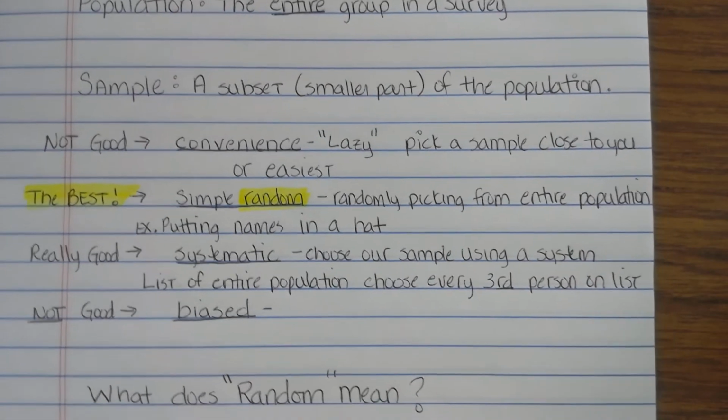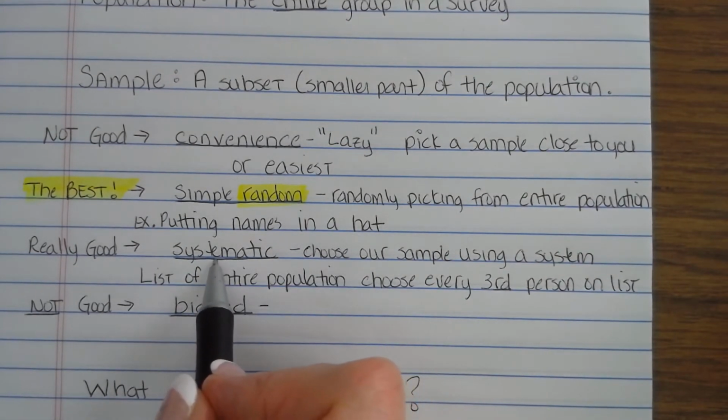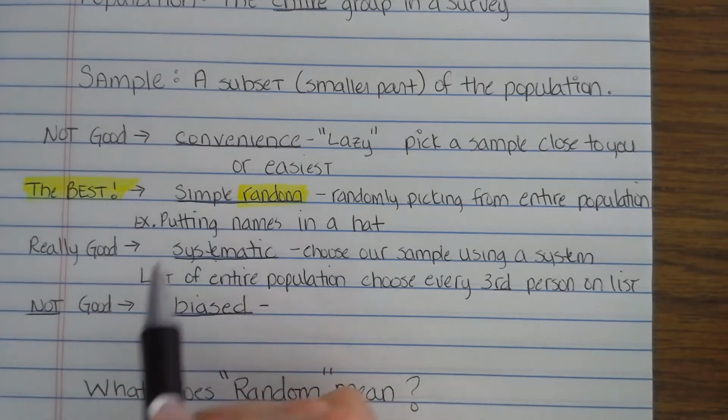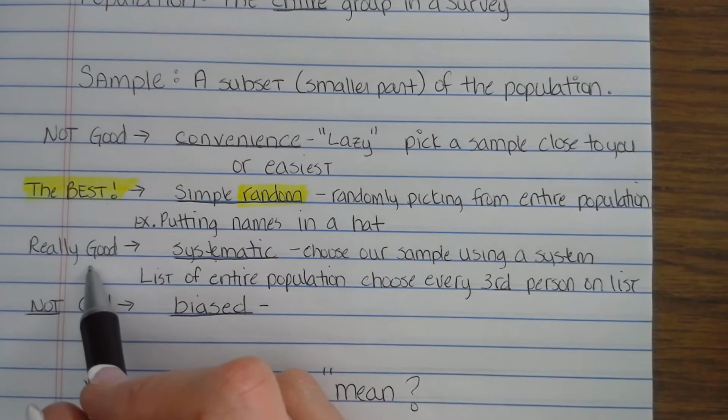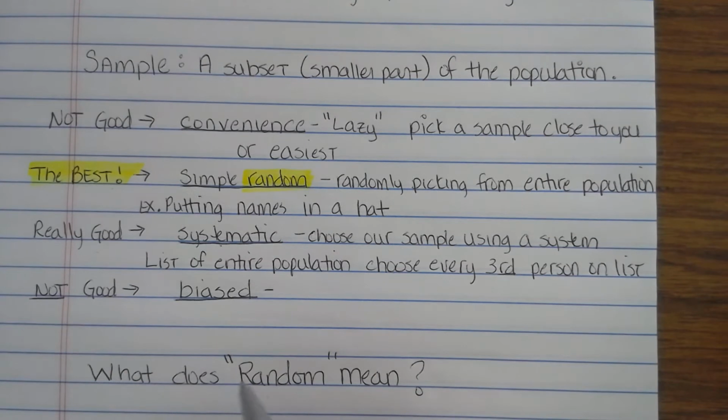Okay, that's an example of a systematic sample, and that is a really good sampling method. Okay, so the best is the simple random sample, and the systematic is really good. Okay, so these are the two that are really good.